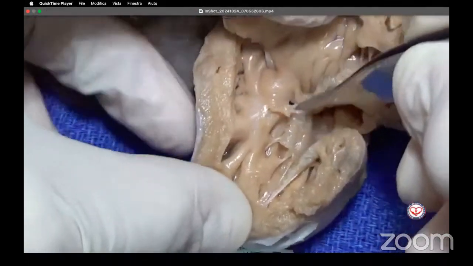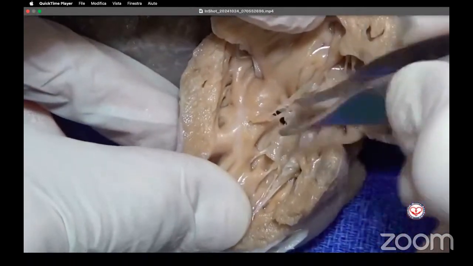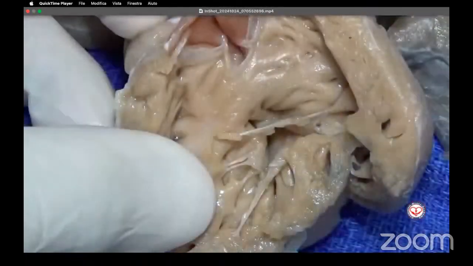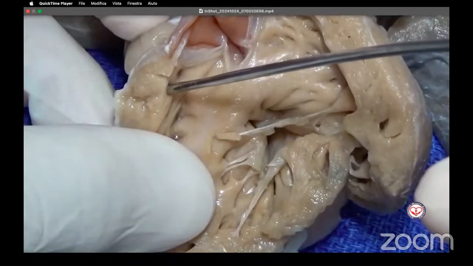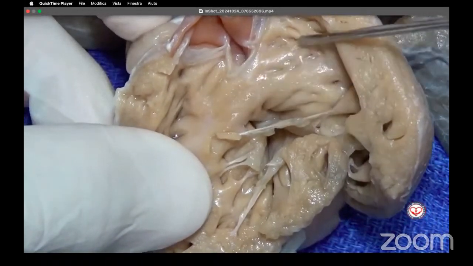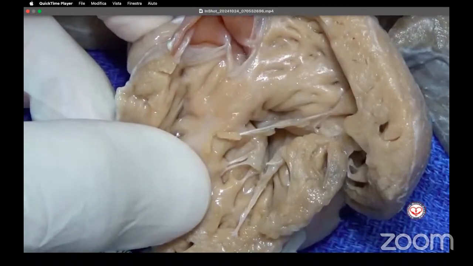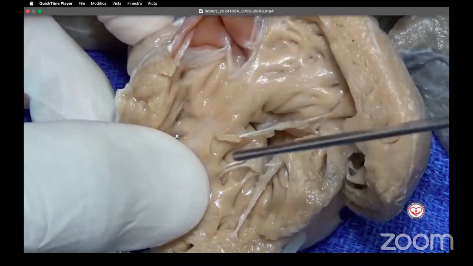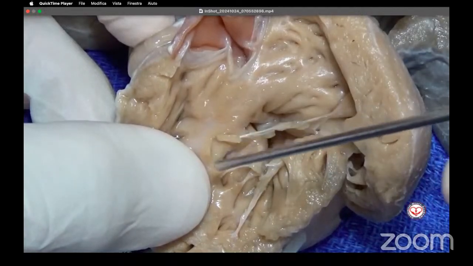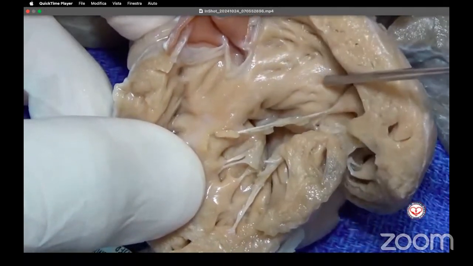And there is our medial papillary muscle. Here we see the subaortic muscular infundibulum within the left-sided morphologically right ventricle. So again, we have discordant ventriculo-arterial connections.